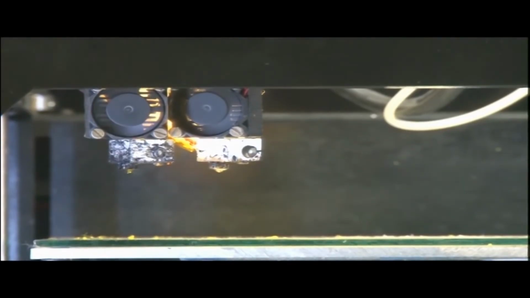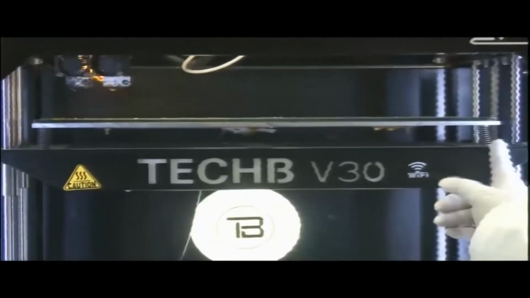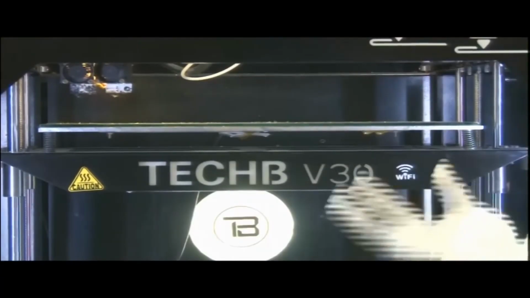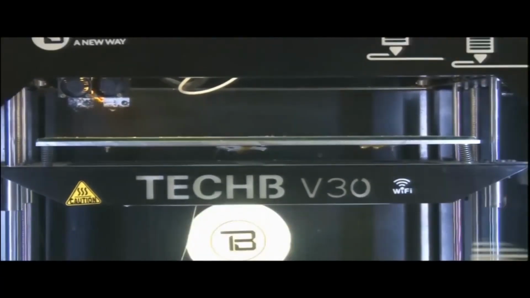flatness of the bed, and we can adjust the level of the bed with 4 screws. You can see screws 1, 2, 3 and 4. These 4 screws are loaded using a spring mechanism.